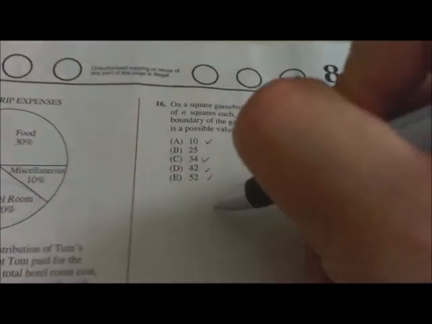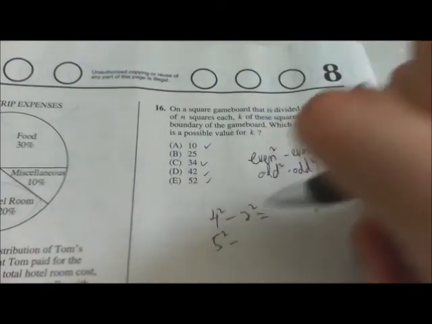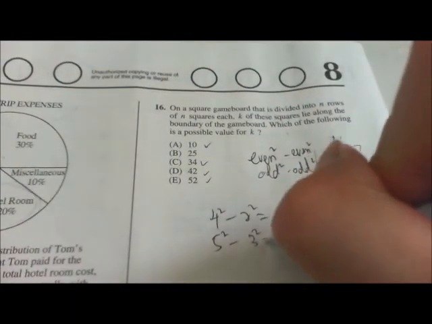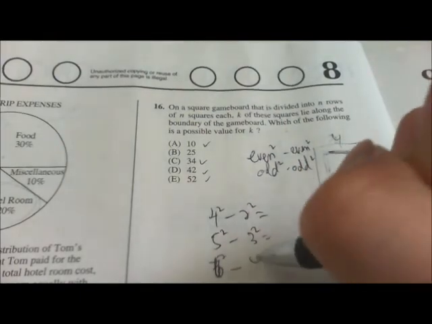Now in this case we cannot use the even and odd concepts. We have to find the number. We assume that we start from 4 sides. You have 4 squared minus 2 squared. And you can have 5 squared minus 3 squared. And you can continue with 6 squared minus 4 squared, and so on. Let's try the first one. I can have 3 squared minus 1 squared. Okay, this is the first one you can do.